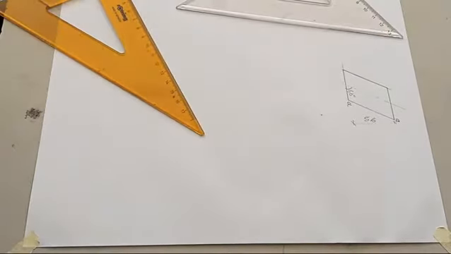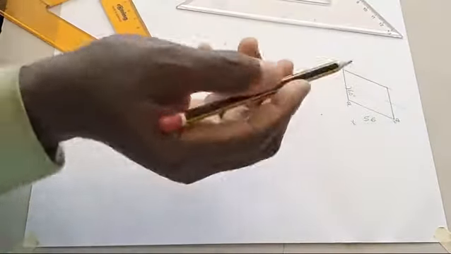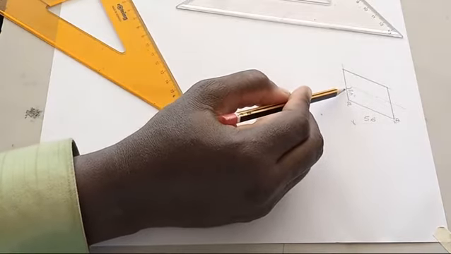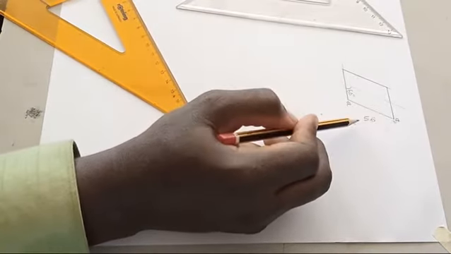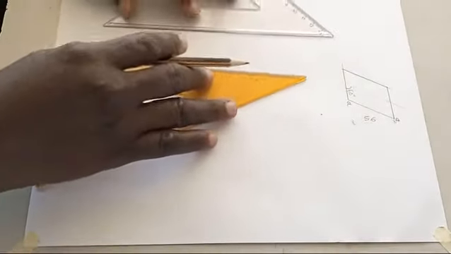Today we'll be solving a question on development of an oblique cylinder. This is the question. The central axis is inclined at 60 degrees to the base and the height is 56. So let's quickly draw the given view. Draw the given view first.